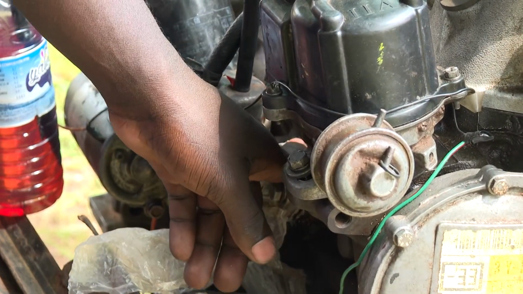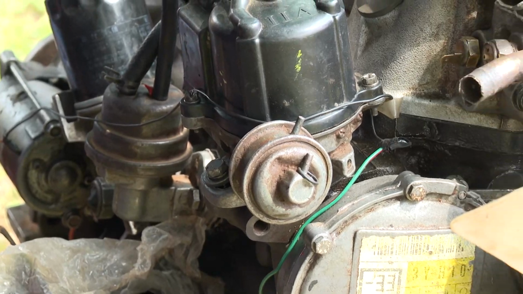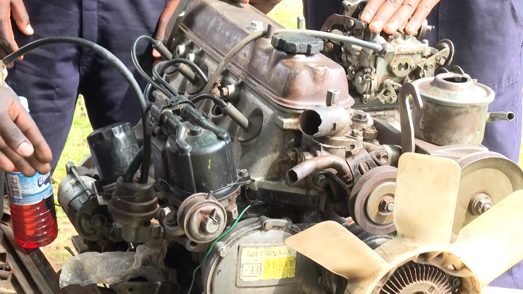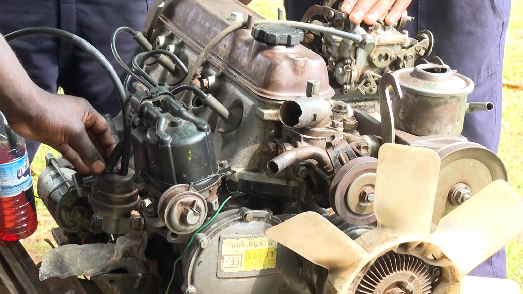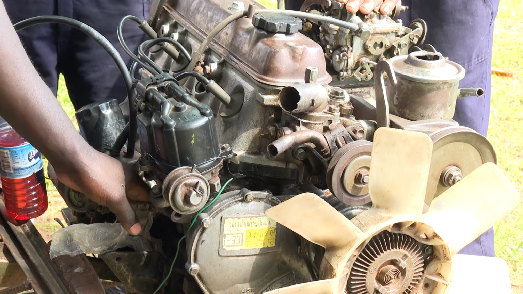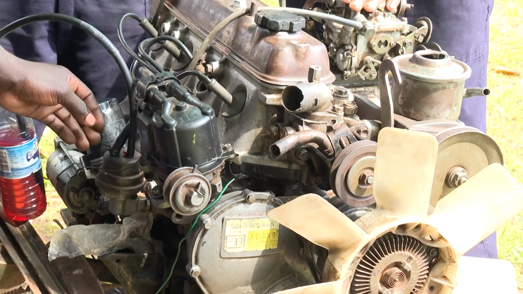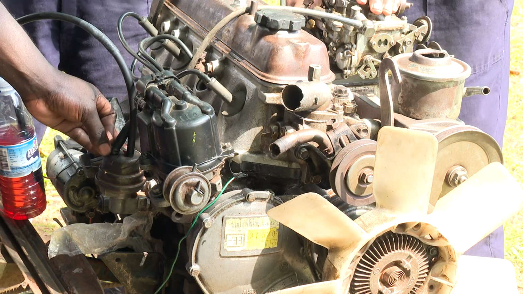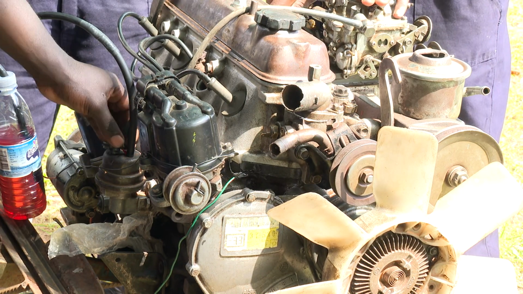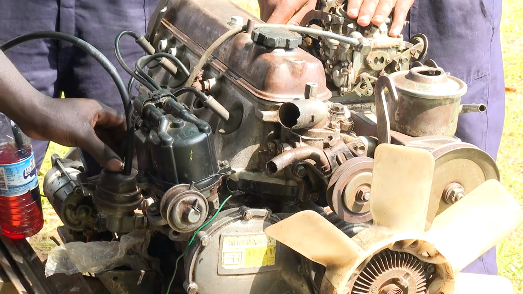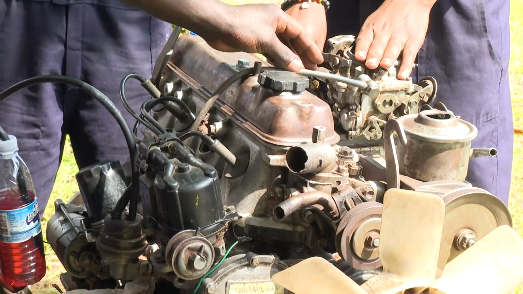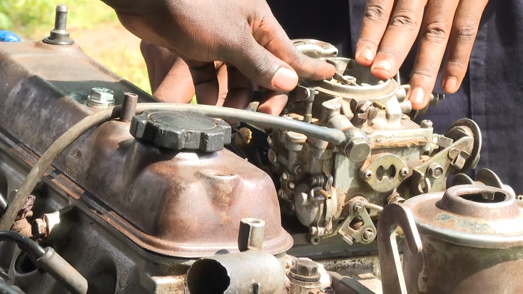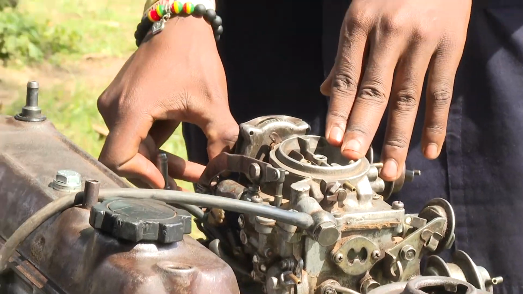When the camshaft is rotating, this pump will suck the fuel from the tank. From the tank, the fuel goes to the floating chamber in the carburetor.